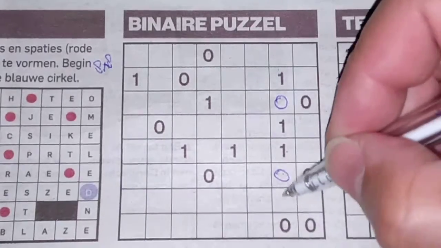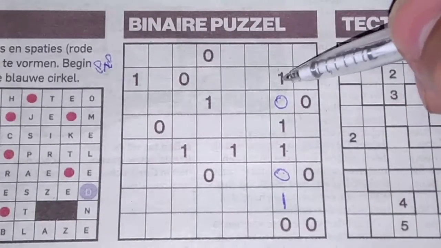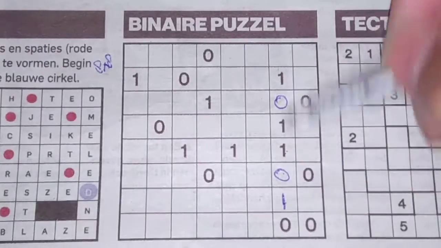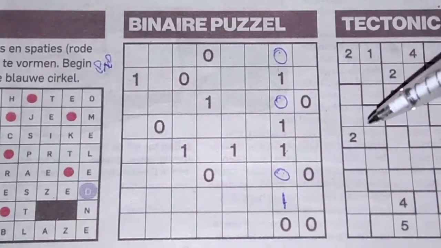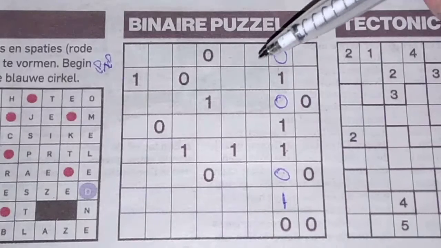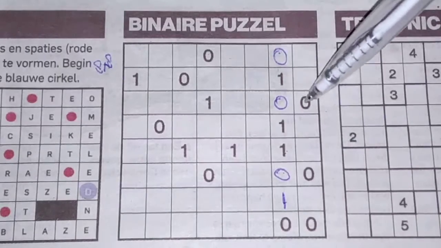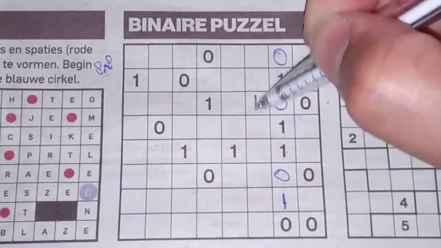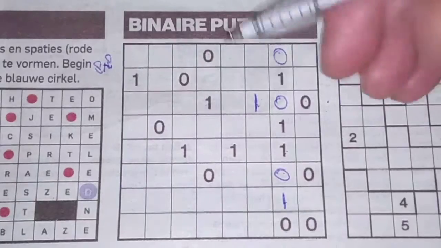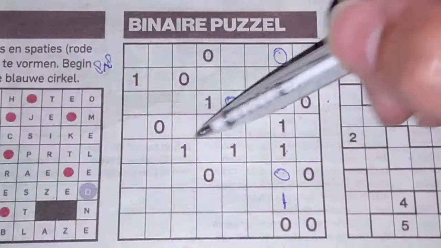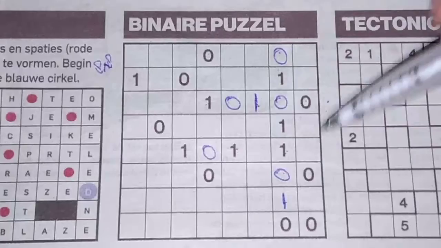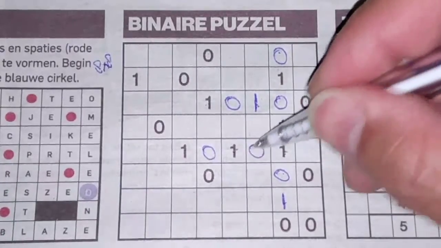Between two zeros comes a 1. Now we have 1, 2, 3, 4 ones, so the rest are zeros. Double 0 here, and 1 there and 1. Between two ones comes a 0. Between two ones comes a 0. Between two ones comes a 0.